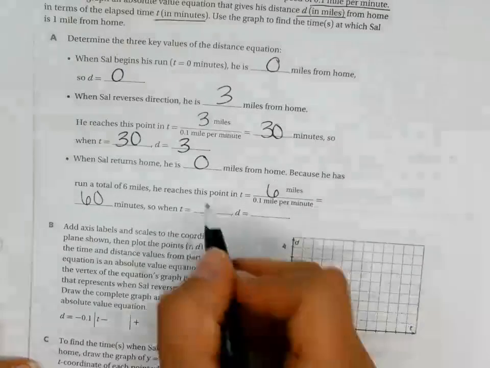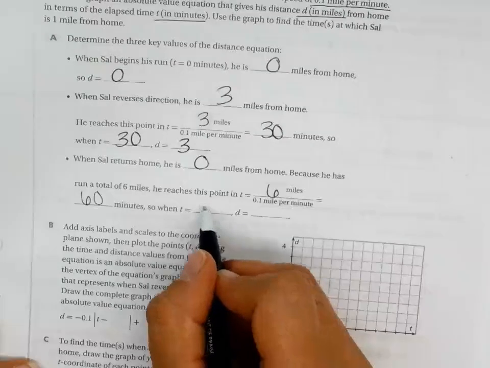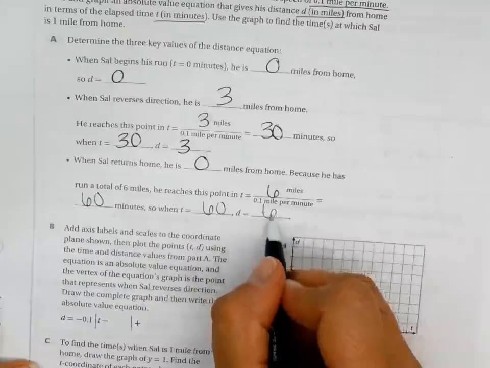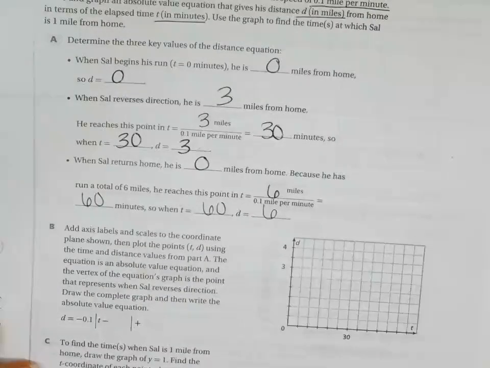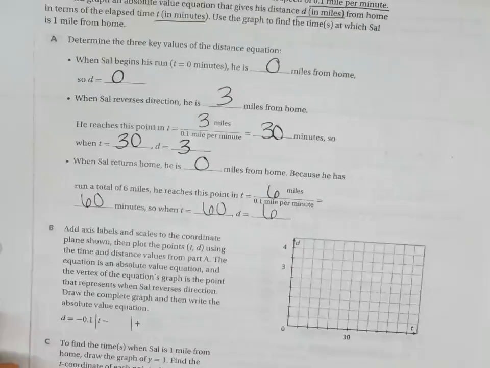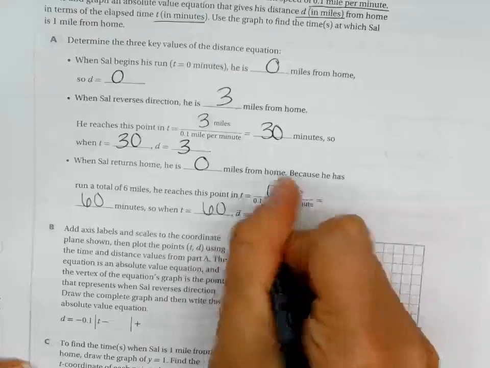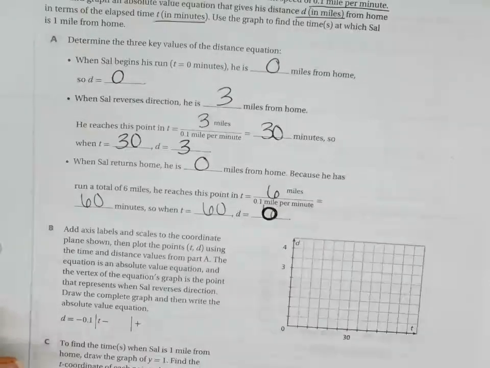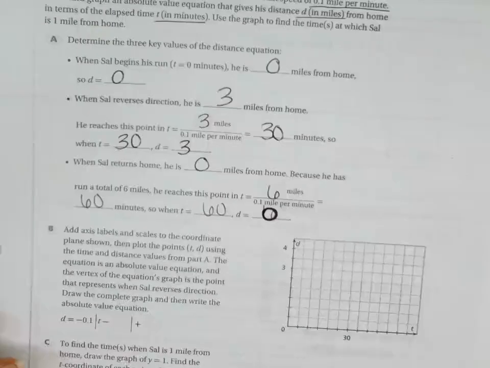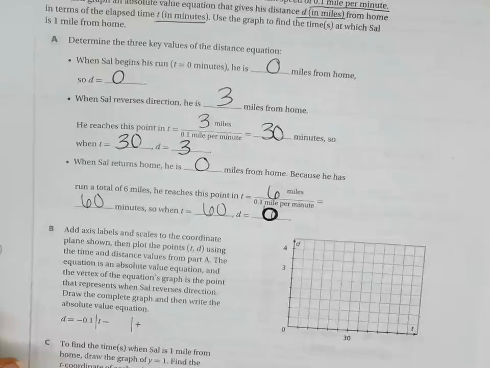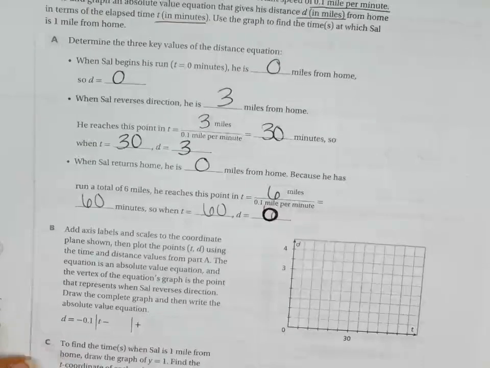So when t equals 60, his distance is 6 miles. Actually, no, it's not, sorry. His distance is 0, right? Trick question. Because the distance is how far he is from home. Makes sense? Because he turned around and came back home. That is a trick. All right.